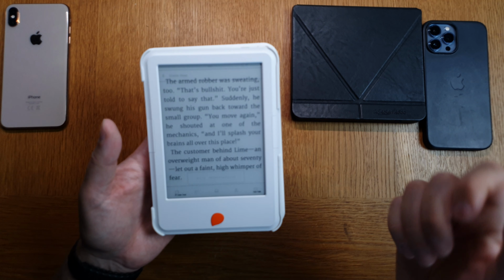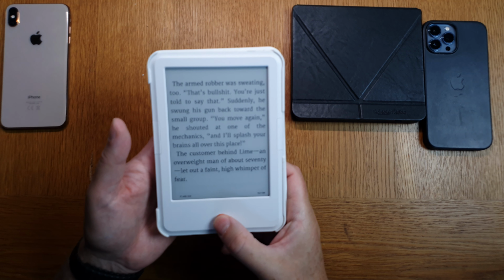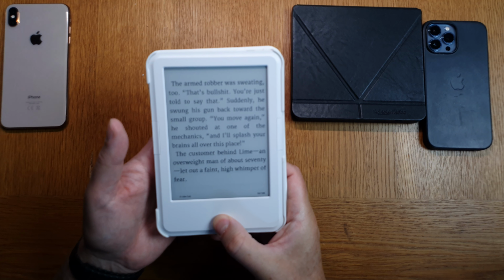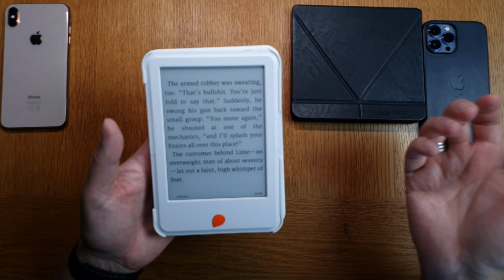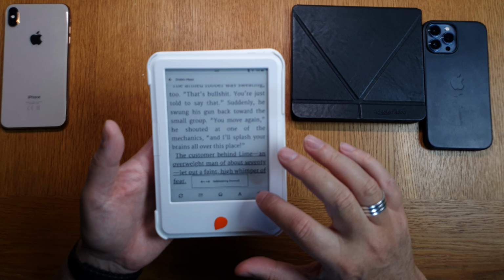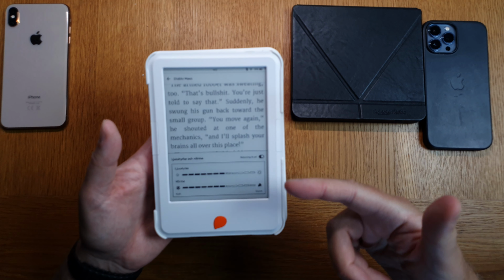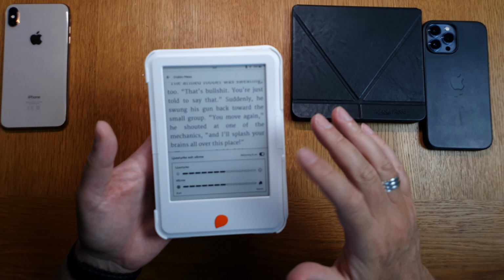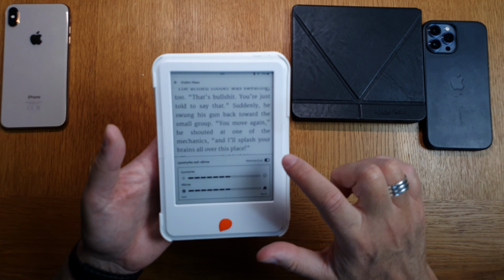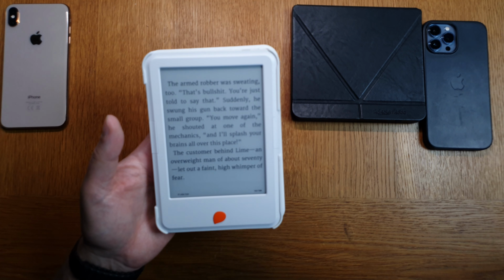So if I now want this to be turned on again, then I just hold this button for a few seconds and it should go on again. But as I said, it's hard to see with such a light room that I'm in. So as you can see, it's on. Now it's off. So that's another great feature.